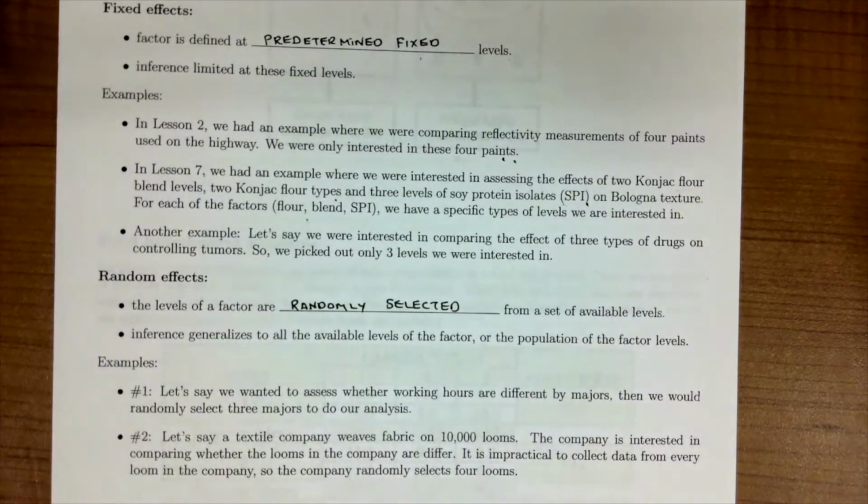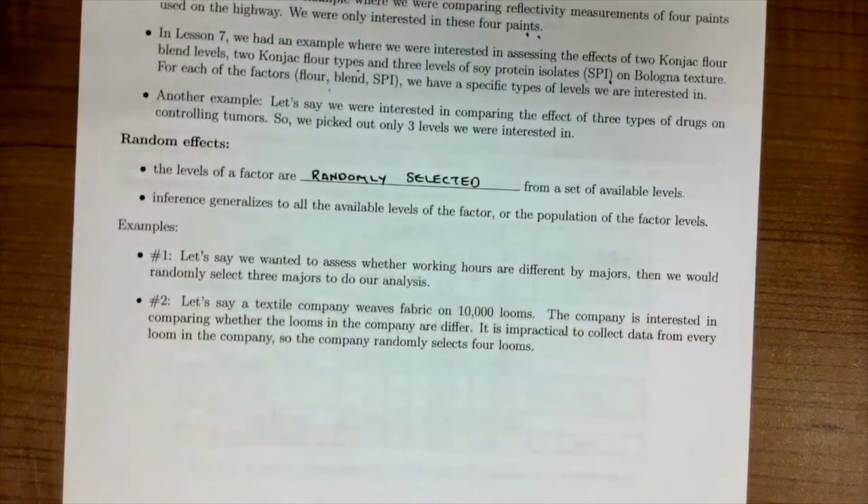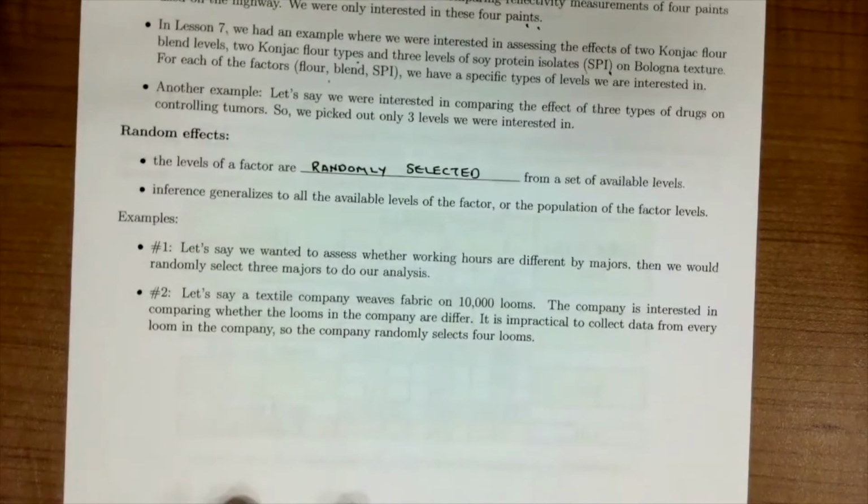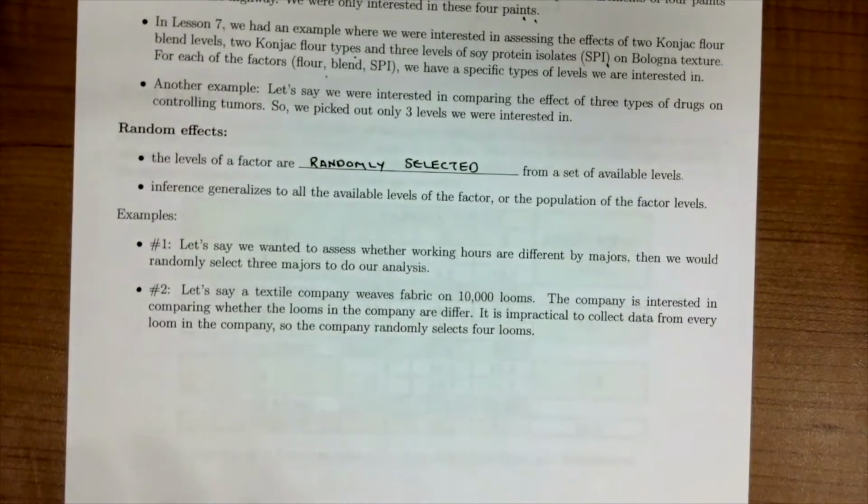So example 1, let's say we wanted to assess whether the working hours are different by major. So we're at Tech and we want to see if statisticians work more or less than engineers, work more or less than all the other various types of majors.